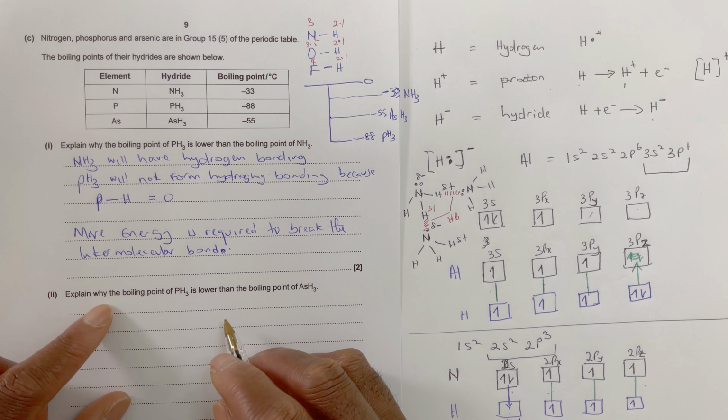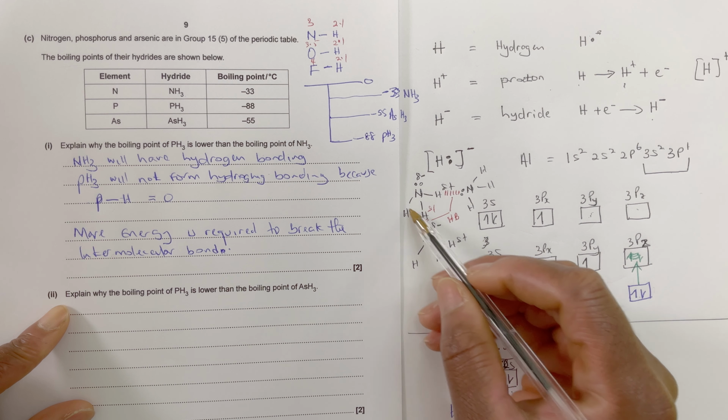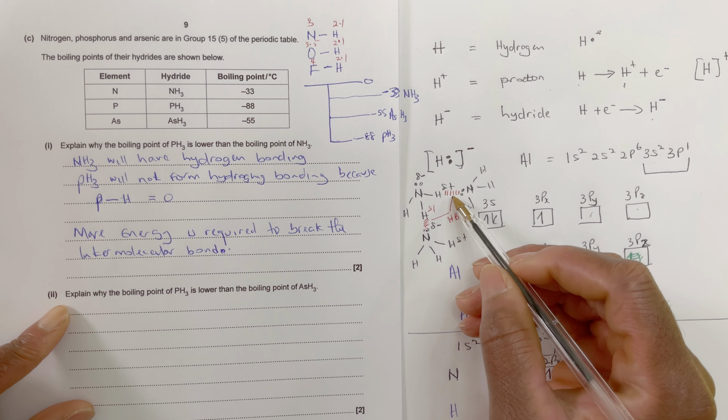We're talking about breaking this bond between ammonia and another ammonia. You have to break that bond.